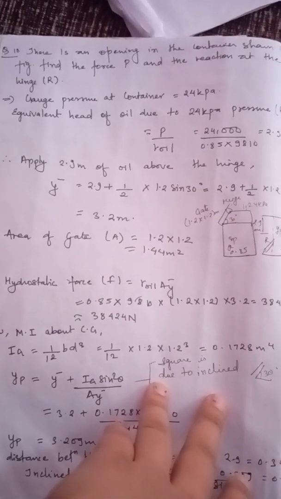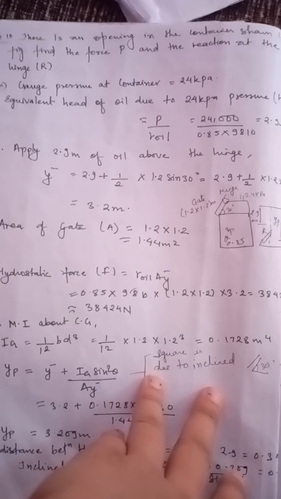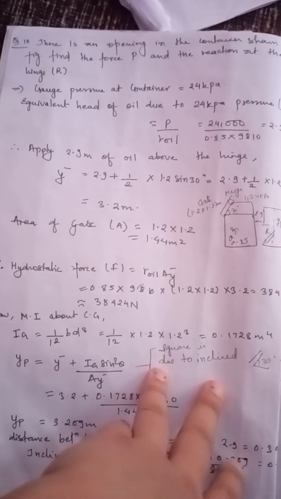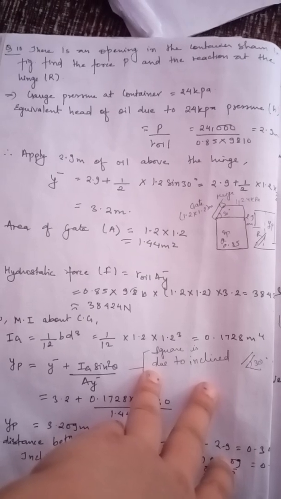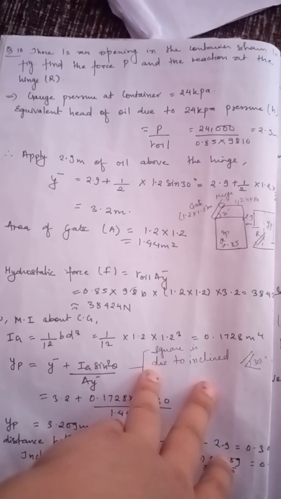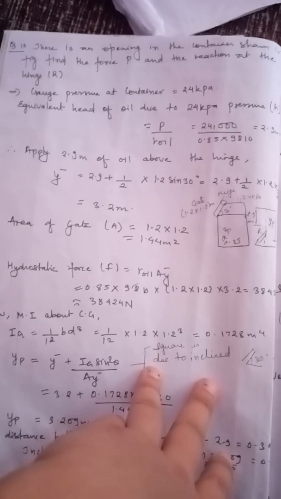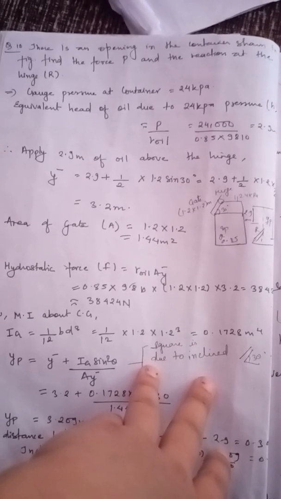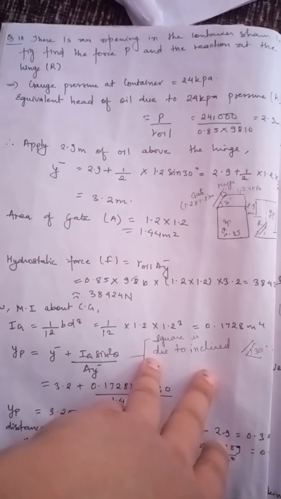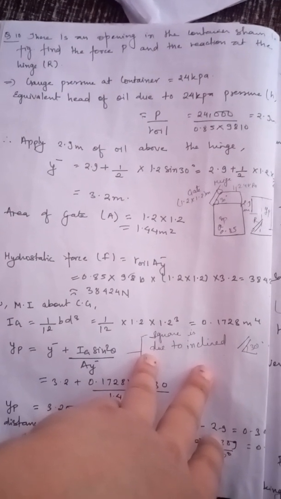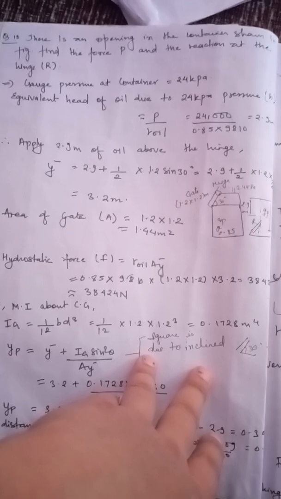So what is given? Gauge pressure at the container is given, which is 24 kPa. Equivalent head of the oil due to 24 kPa pressure is also given. It is converted: 24,000 upon 0.85 into 9810. This is the formula. We have to always calculate this if the gauge pressure is given. Then apply 2.9 meter of oil above the hinge. This is given by the formula as earlier.